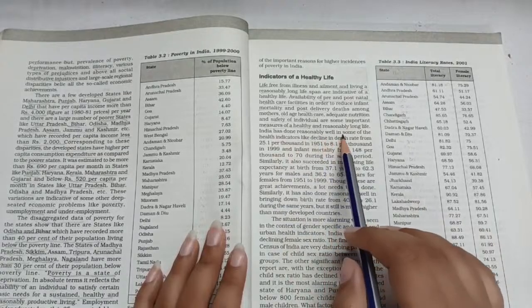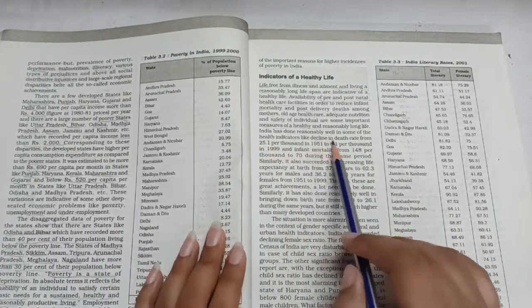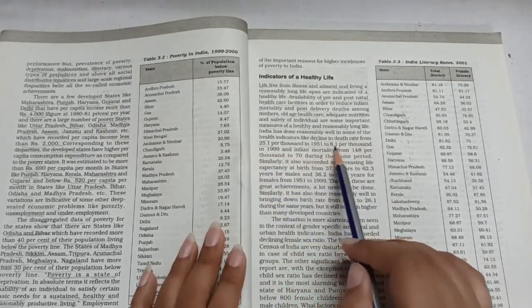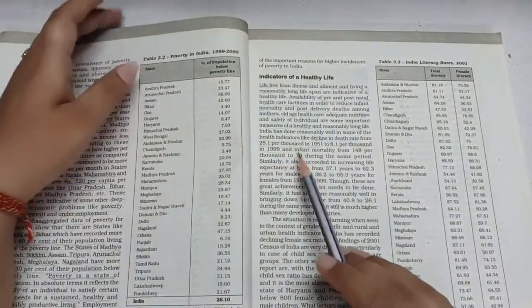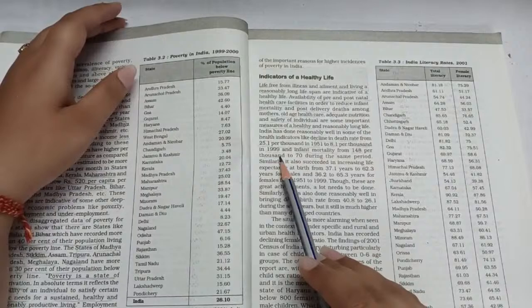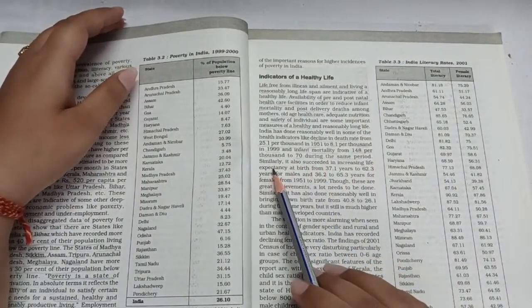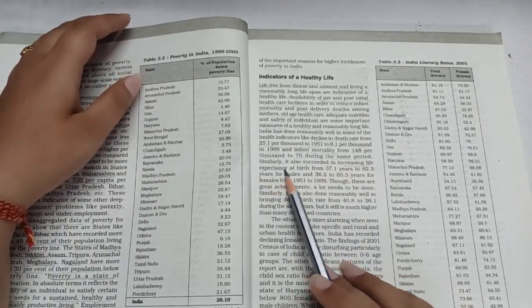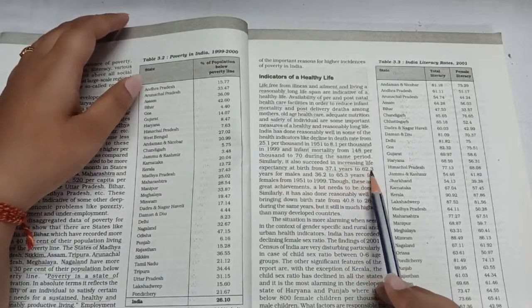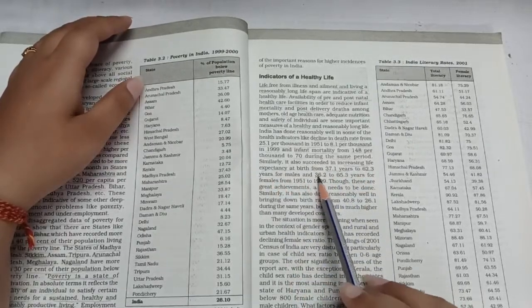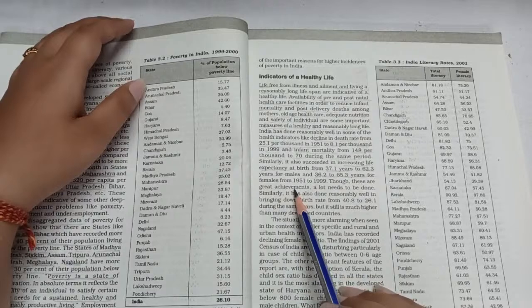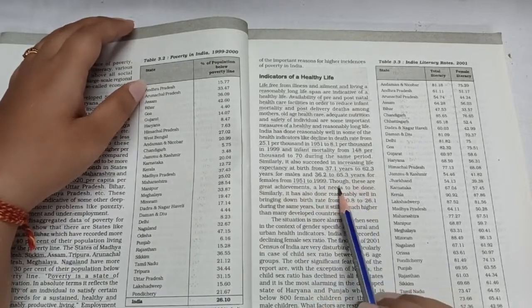India has done reasonably well in some of the health indicators like decline in death rate from 25.1 per thousand in 1951 to 8.1 per thousand in 1999 and infant mortality from 148 per thousand to 70 during the same period. Similarly, it also succeeded in increasing life expectancy at birth from 37.1 years to 62.3 years for males and 36.2 years to 65.3 years for females from 1951 to 1999. Though these are great achievements, a lot needs to be done.